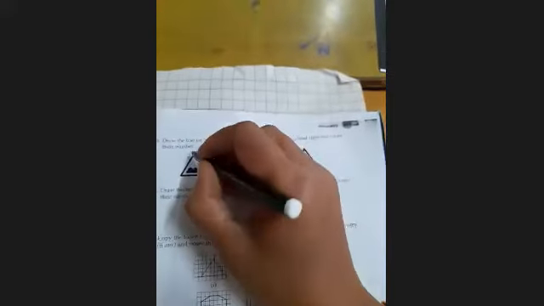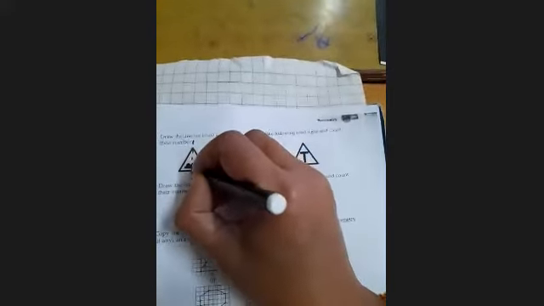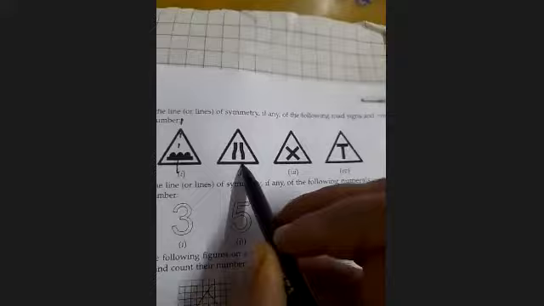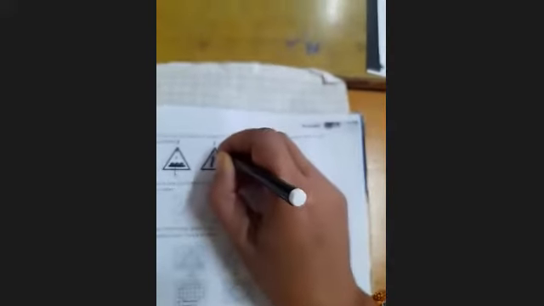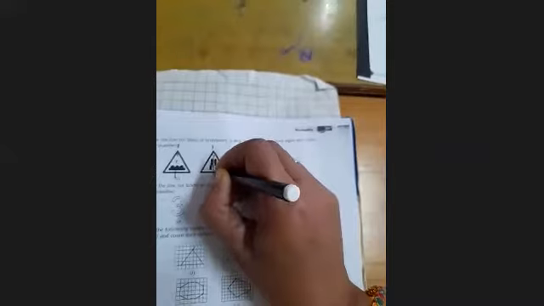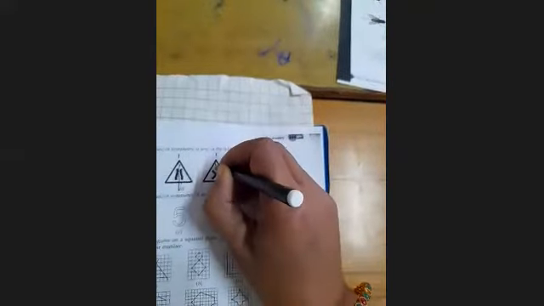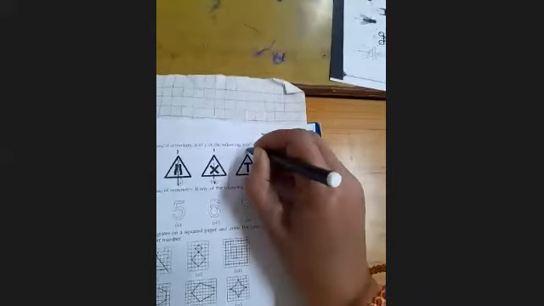Again, we have a few pictures. Draw the line or lines of symmetry of these pictures, if any. Now, students, divide each figure into 2 equal parts. First, third question, first part, 1 line of symmetry. Now, second, again, this is a triangle. Divide into 2 equal parts. Third, again, divide this triangle into 2 equal parts, and same as fourth.